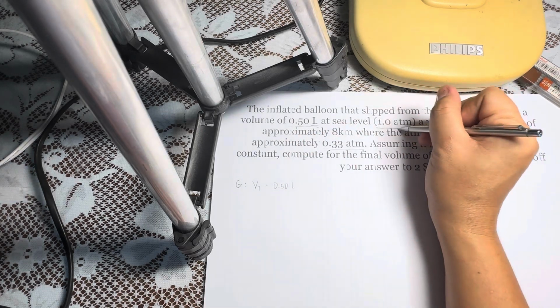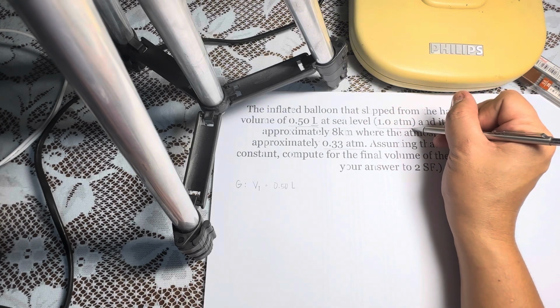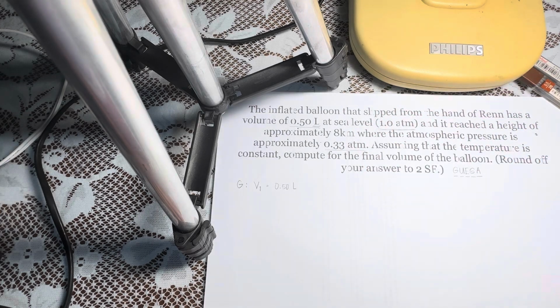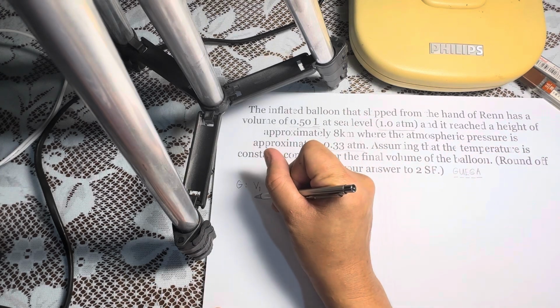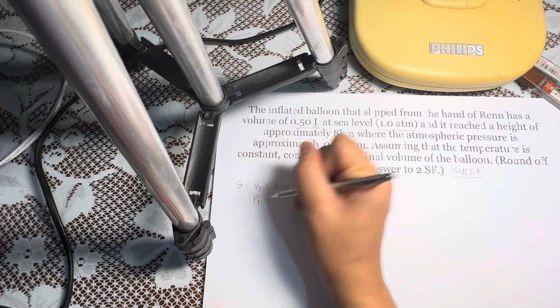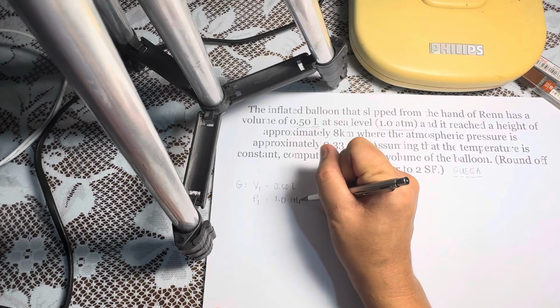Next given, we have here 1.0 ATM, and it has the unit of ATM, or atmosphere, and that's obviously a pressure. Okay? So, initial pressure, we'll be writing it down as P subscript 1, 1.0 ATM.